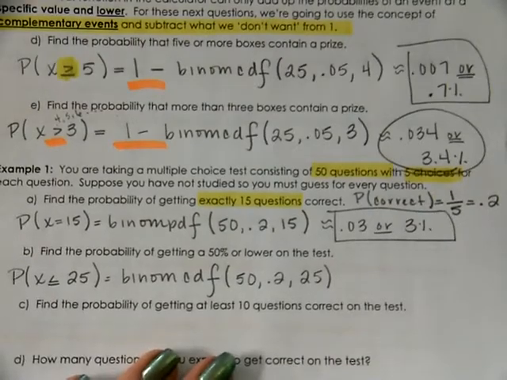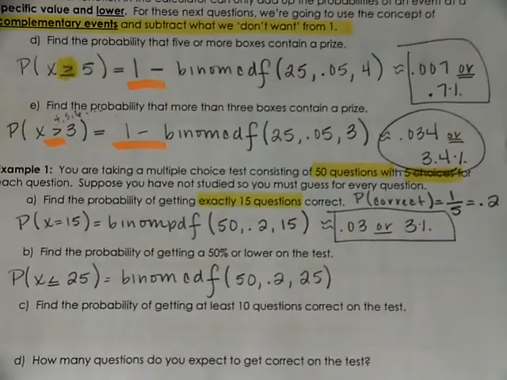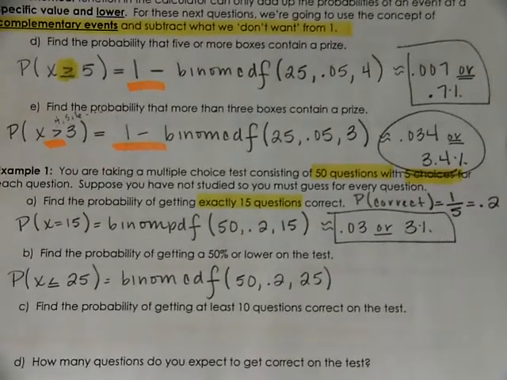Ooh, this is like a really good life lesson question.